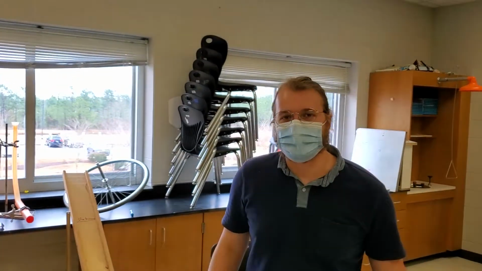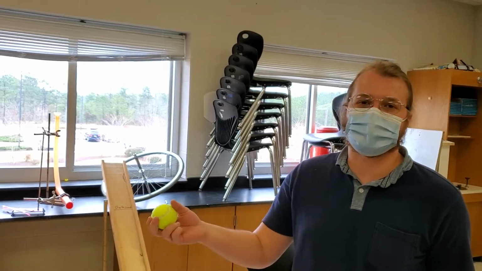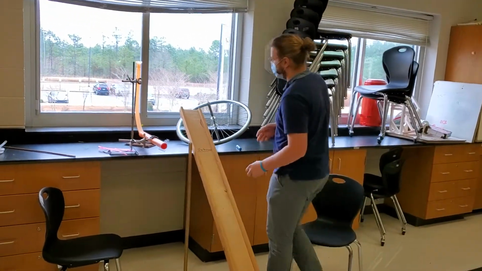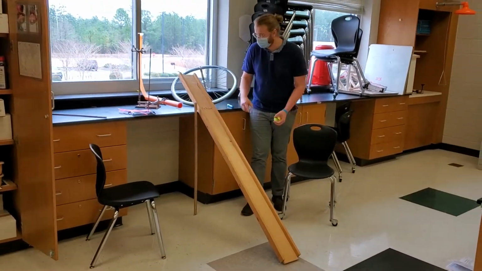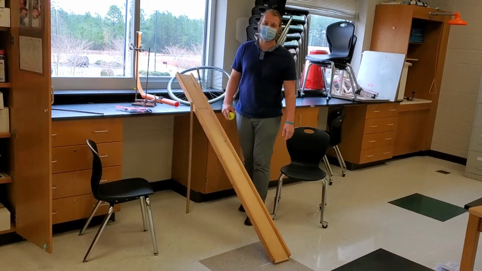Hey kids, so today we're going to talk about acceleration on a hill, how we can find that, how we can solve for it, and what it actually means. So right here we have set up this experiment. We have this ramp, it's marked 1.5 meters to the ground, meaning that when we let go of this ball, it's going to travel 1.5 meters until it hits the ground.